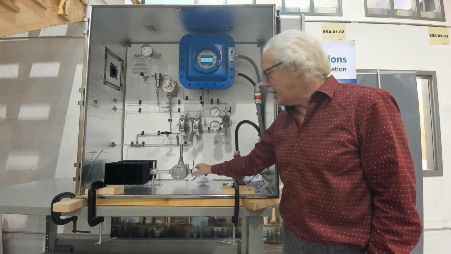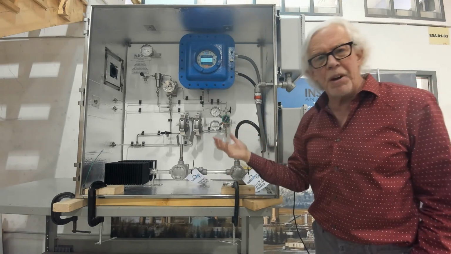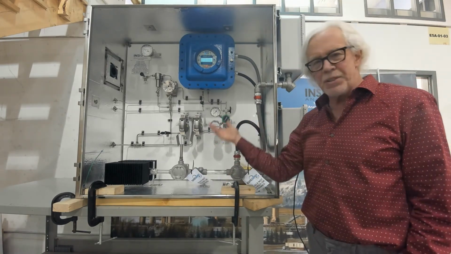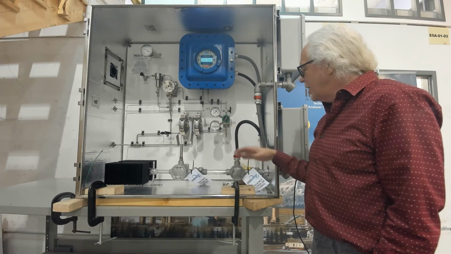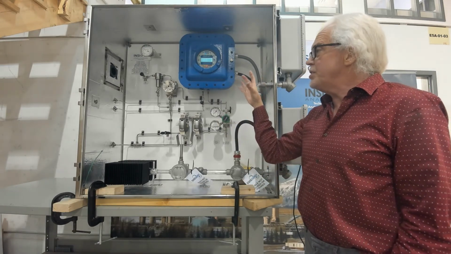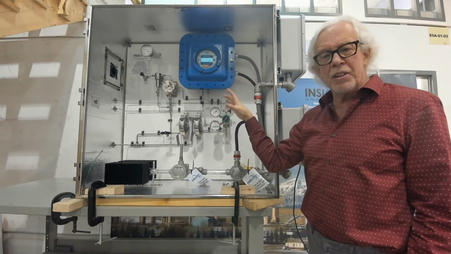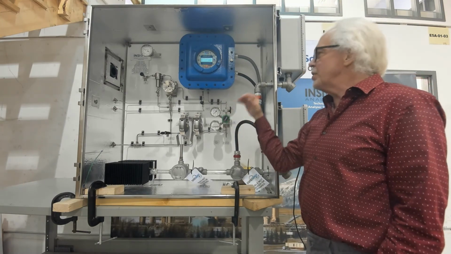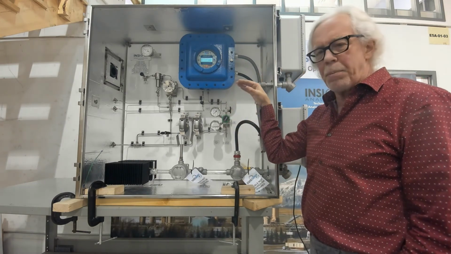All things in a temperature-controlled cabinet, suitable for minus 45 degrees C. This one's going up into northern British Columbia, and so we design all these cabinets around the local ambient conditions and ensure that we're going to be able to get seamless operation out in the field.